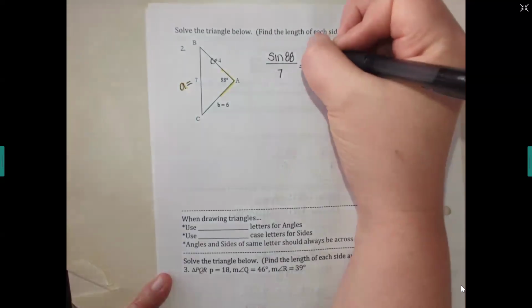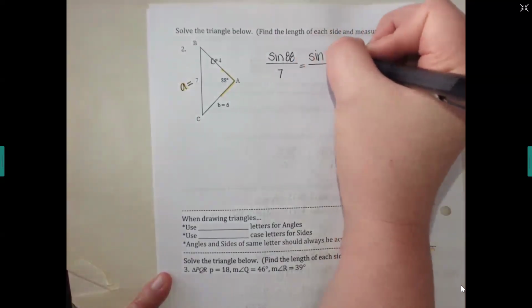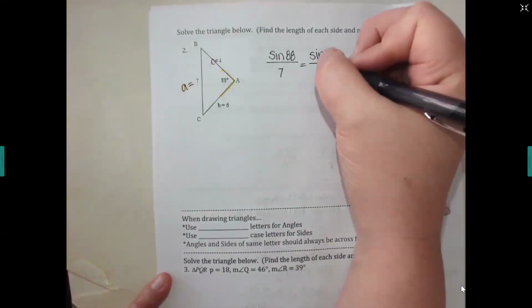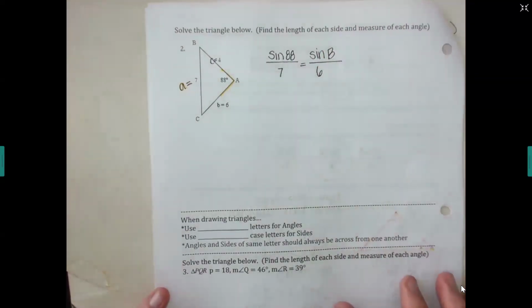Okay, then I want to look for a side that I know. And I noticed that actually for B and C, I have a side. So which one do we want to find first? It doesn't matter. B sounds good. So then I'll do sine big B over little b, which is how many? 6. Very good. And then we're going to cross multiply.